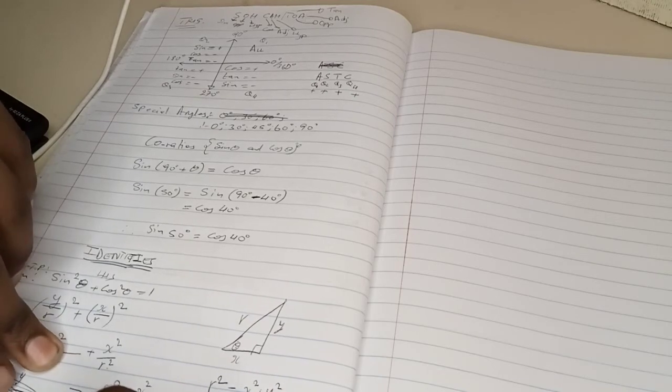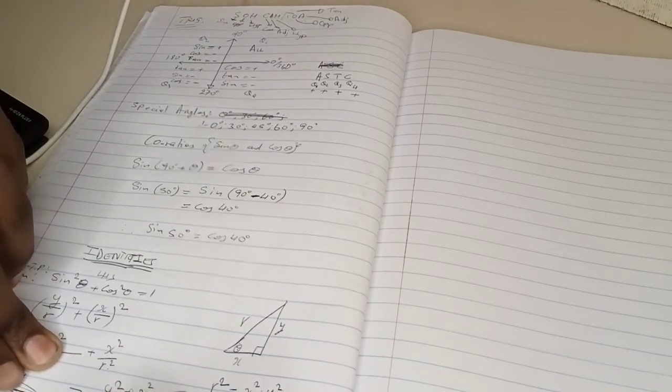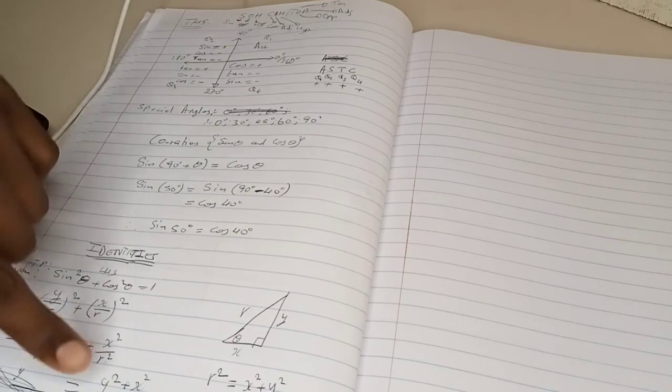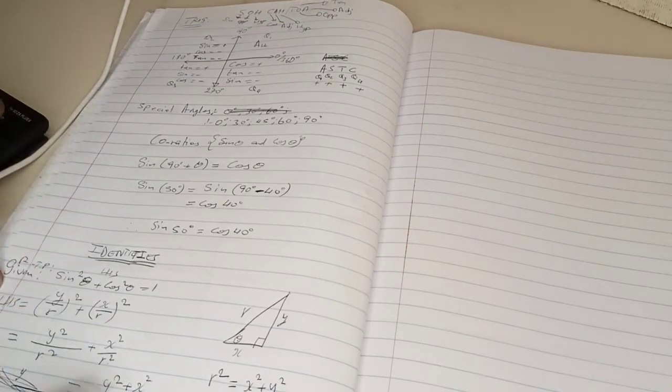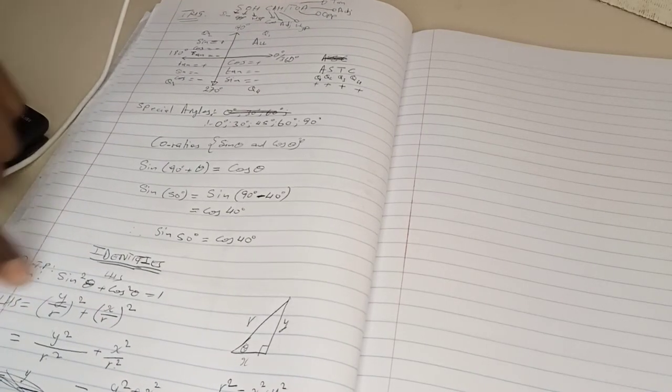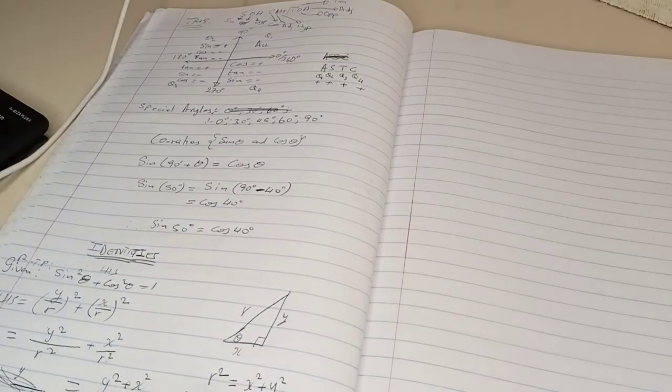Therefore, the left hand side is equal to the right hand side, because the left hand side turns out to be equal to 1 and the right hand side also equals 1. Therefore, we have now proven our identity. What is it that is left?